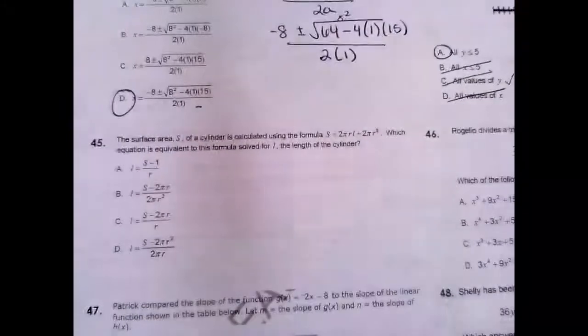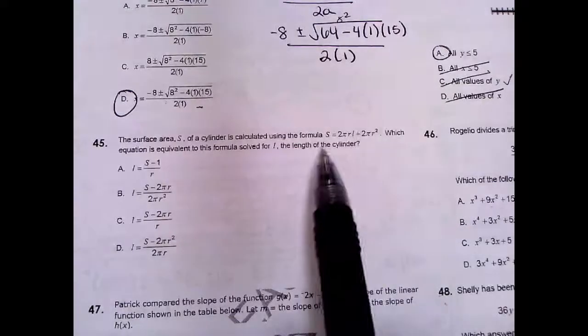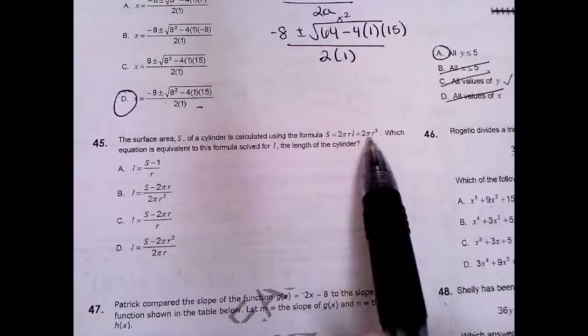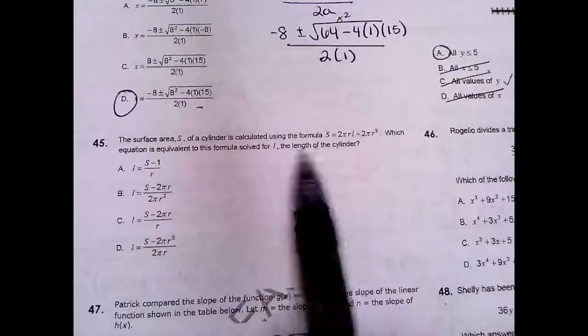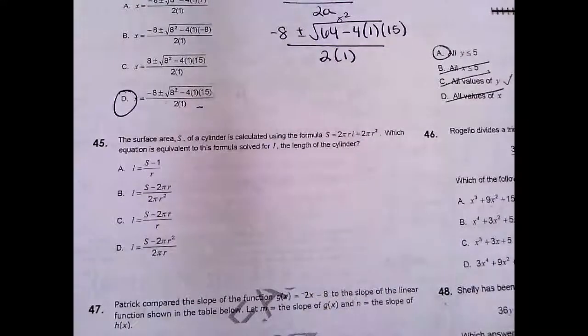Okay, 45. The surface area S of a cylinder is calculated using the formula S equals 2 times pi times r times L plus 2 times pi times r squared. Which equation is equivalent to this formula solved for L, the length of the cylinder? You're just reworking this formula to solve for L.